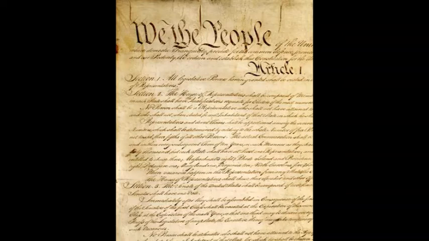Section 4. The United States shall guarantee to every state in this Union a republican form of government, and shall protect each of them against invasion, and on application of the legislature or of the executive when the legislature cannot be convened against domestic violence.